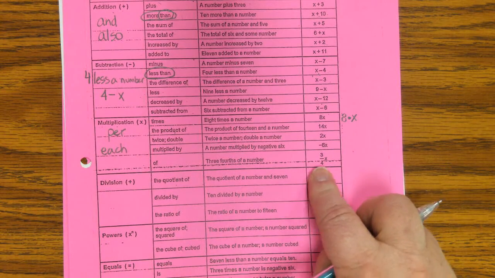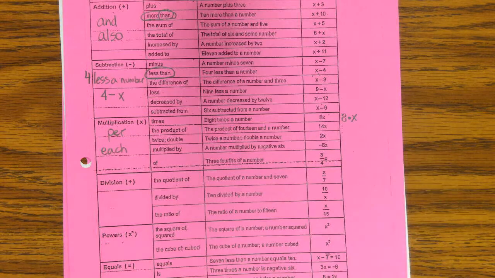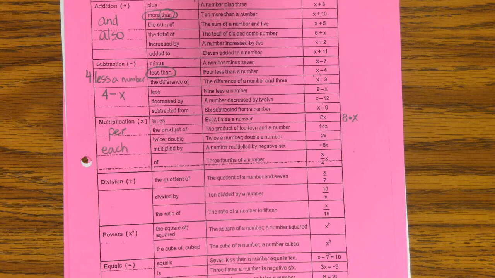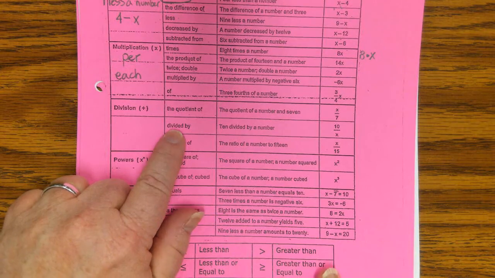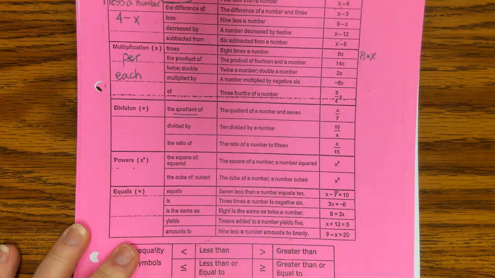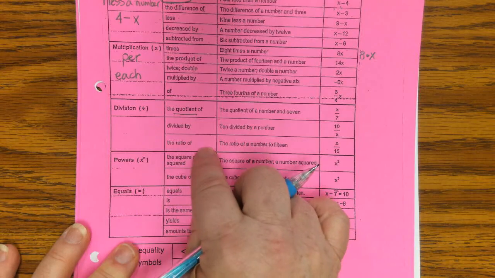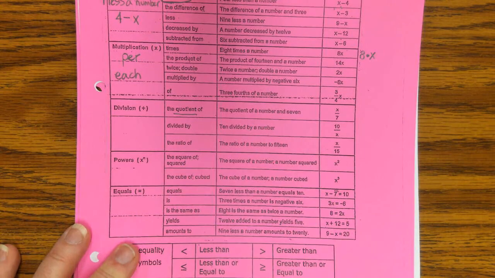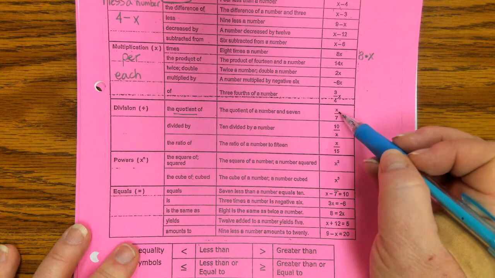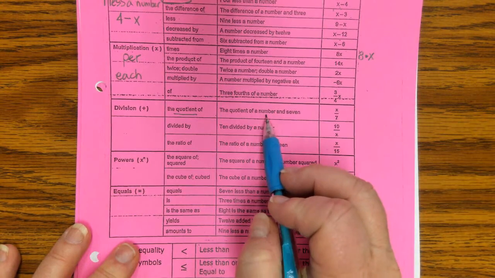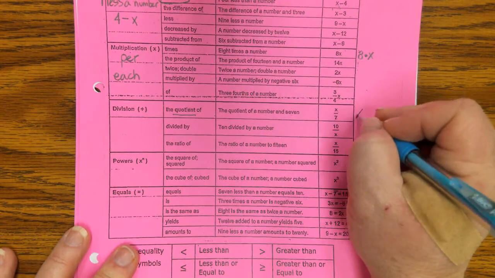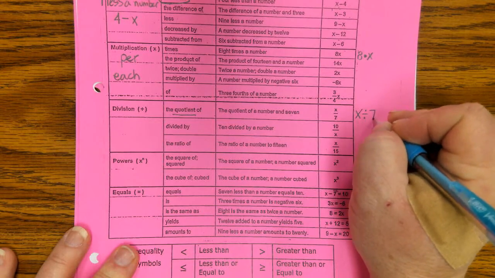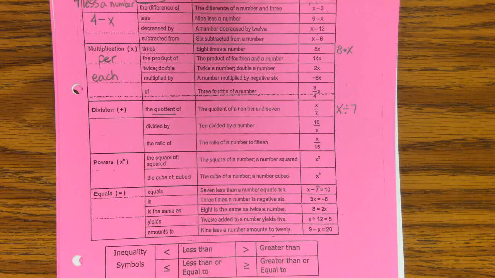Remember that a fraction written right next to a number just means 3/4 of that number or a half of that number, okay? We've got division. The word quotient really bothers students. They forget that quotient means to divide. Also divided by, the ratio of. And if you notice, they put x divided by 7. That's the quotient of a number and 7. Well, you're also used to seeing that written as a fraction. Those two things mean the same thing. We have to kind of screw our head around that.